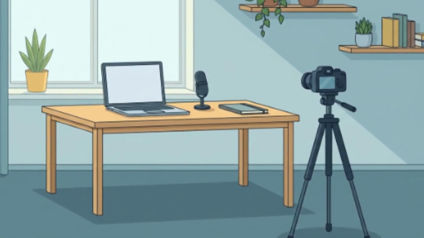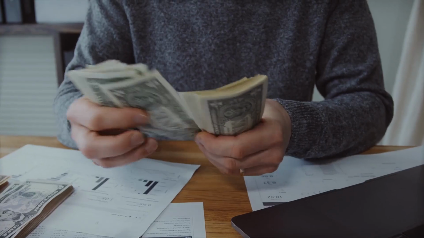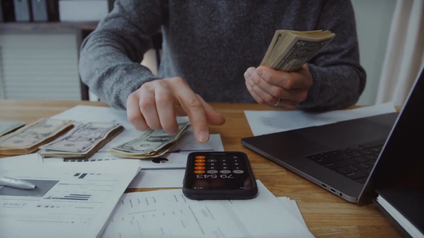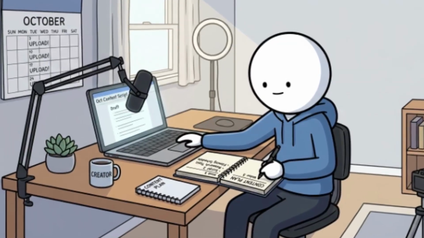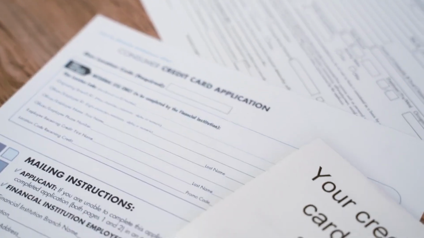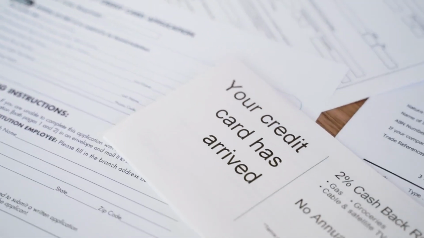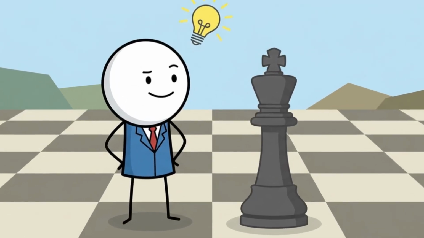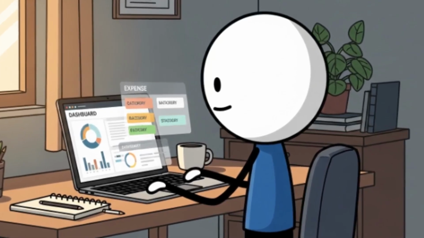Let's jump right in. First, open your PayPal app or go to the official website and log into your account. Once inside, go to the Activity tab. This is where all your transactions are stored. Now here's where most people make a mistake. They try to contact support randomly instead of using the official dispute system. But PayPal does not process refunds that way. Everything goes through the resolution center.